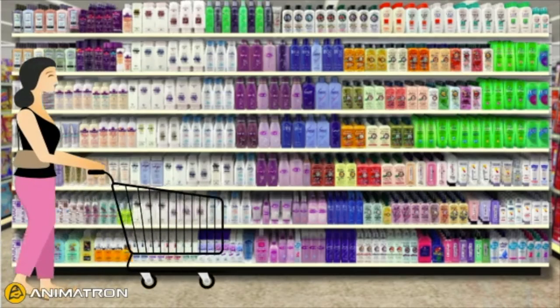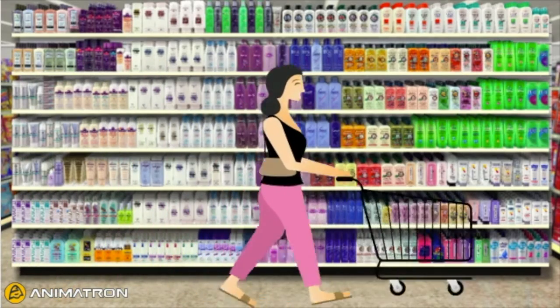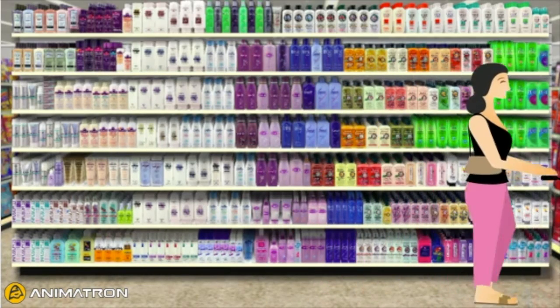The next time you pick up a bottle of conditioner, I hope you'll understand more about how it interacts with your hair and what the different ingredients do. But good luck pronouncing any of their names.